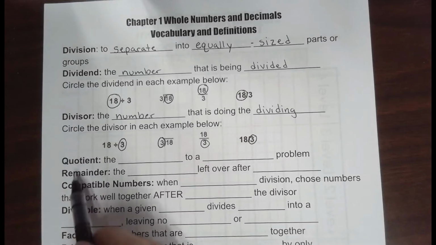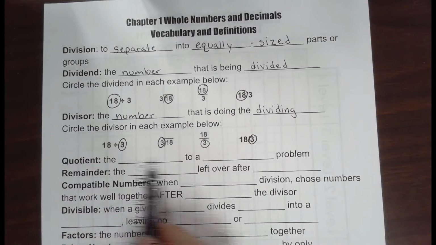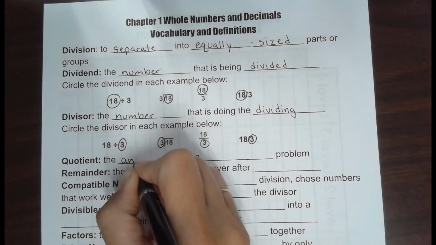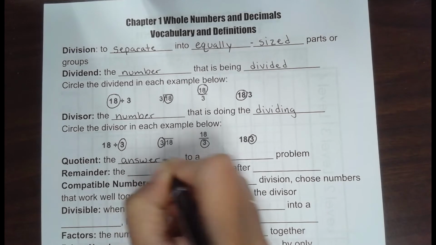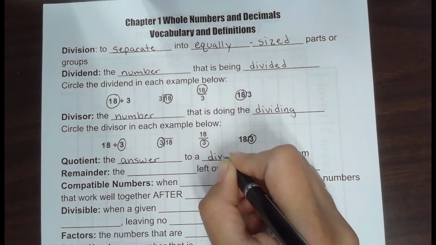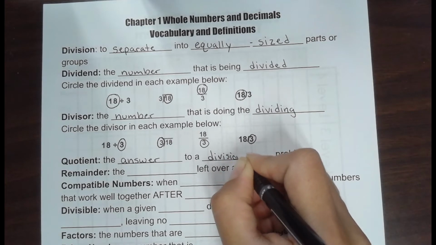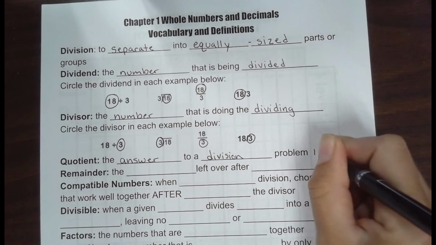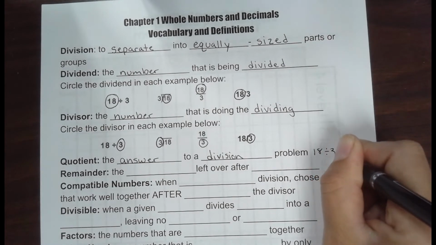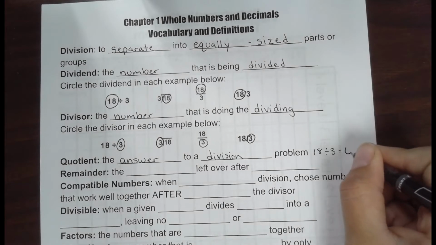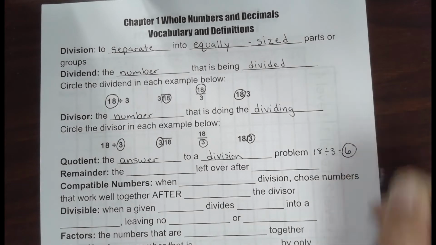Okay, the next word we were going to cover is quotient. The quotient is the blank to a blank problem. It is the answer to a division problem. So, what is the quotient to 18 divided by 3? That would be 6. So your quotient is the answer that you get.